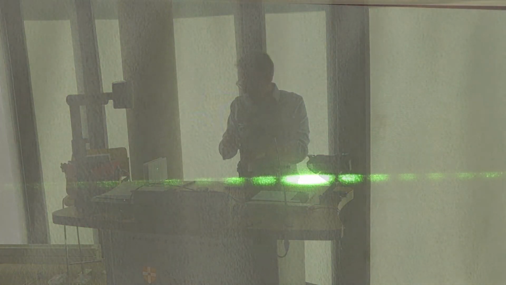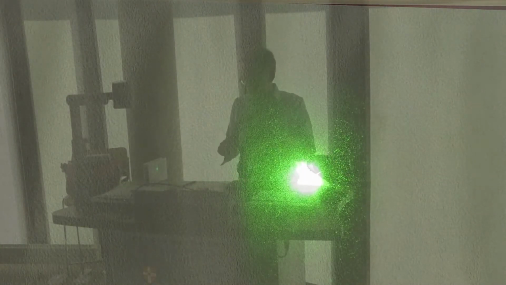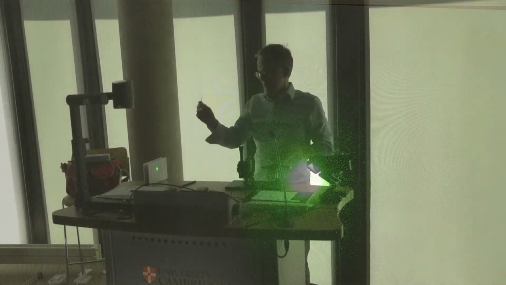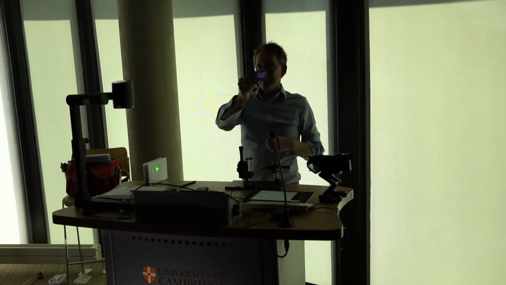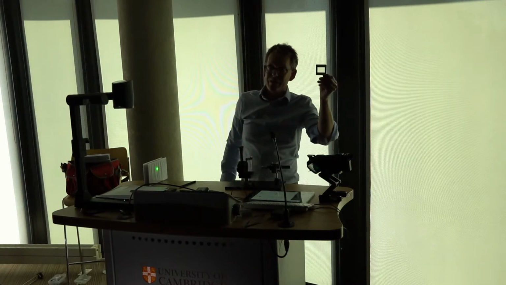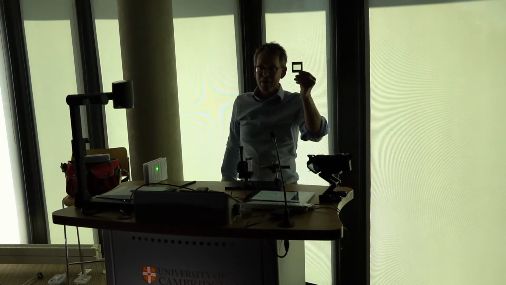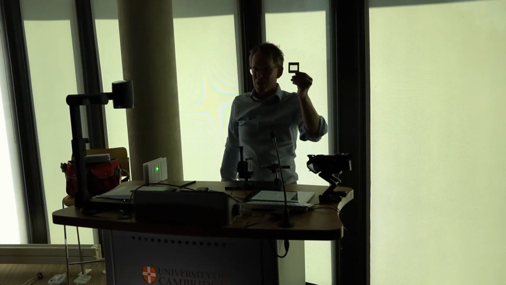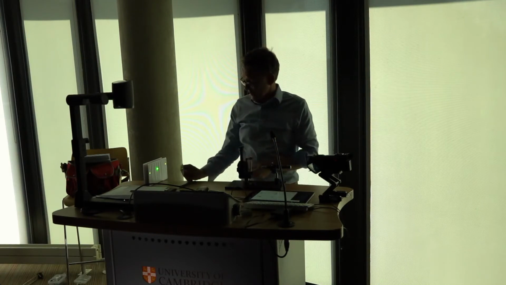I want to show you one other example. So let me open this again. Let me open the aperture completely. So now the laser beam is just going through. It's very bright. I have this object here. It looks like a transparent slide. You might not be able to see this. Yeah, yes, you can see. So it's a transparent slide, which I now put into the laser beam over here.